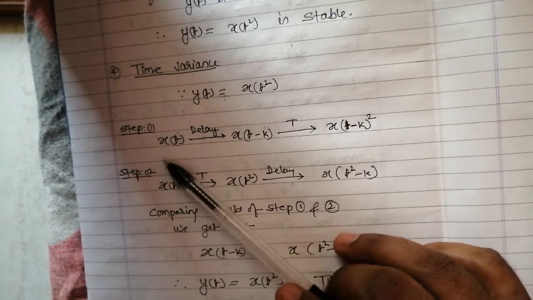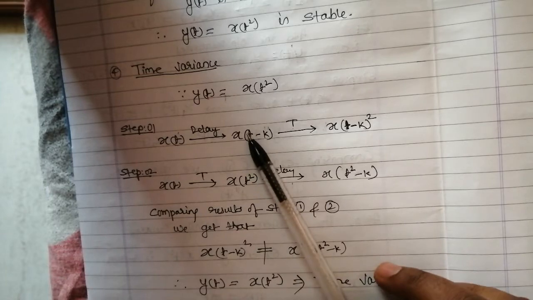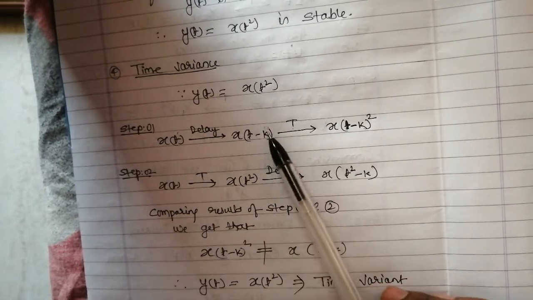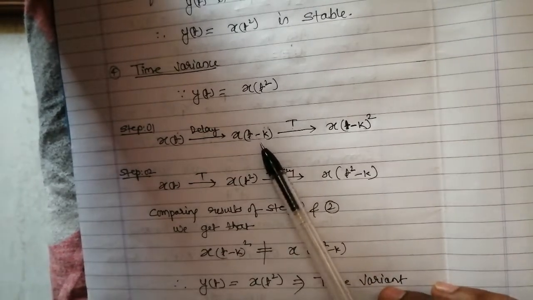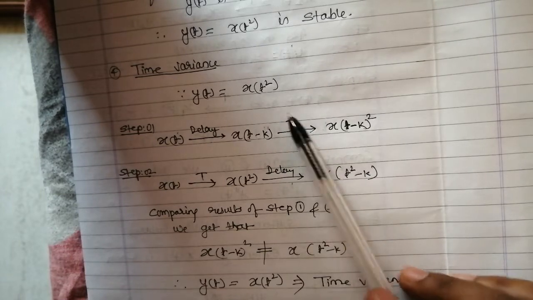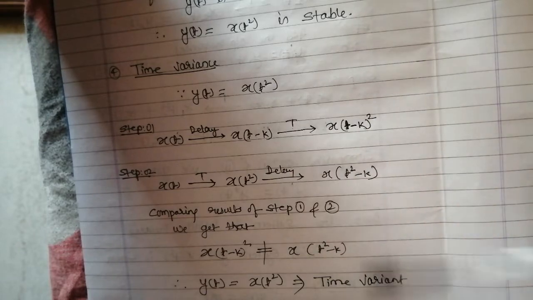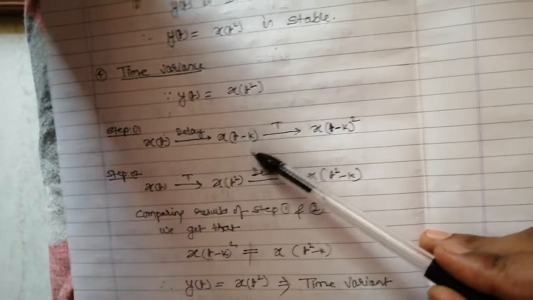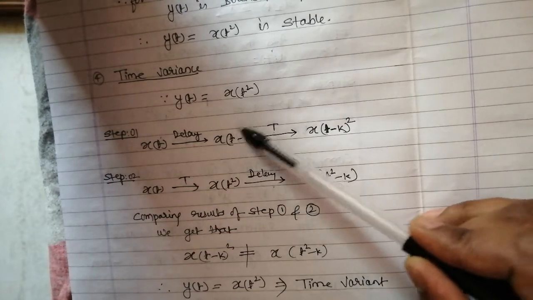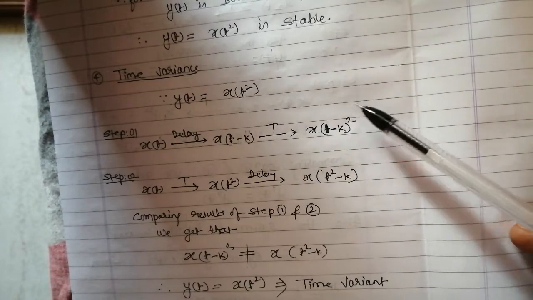Here in step number 1, what we have done is x of t is delayed first. पहले इसको delay करना है. Okay, so x of t becomes x of t minus k. It is delayed by k units. Then it is passed to the system, and as we know the system property is to square the time variable. So you can see here x of t minus k. Now this t minus k is a complete time variable. So here we have x of (t minus k) square.